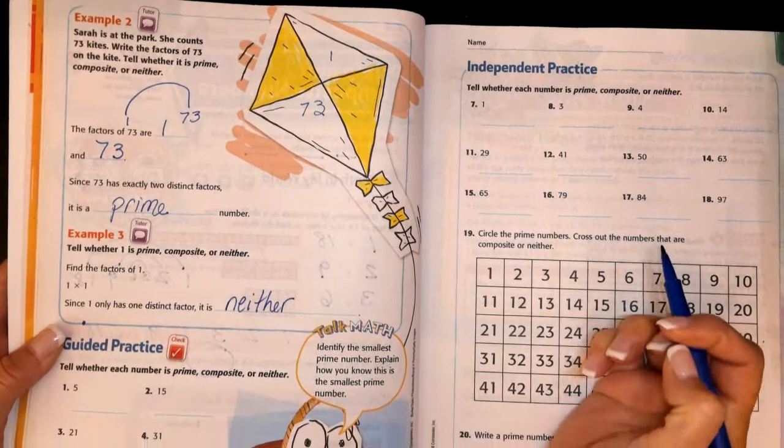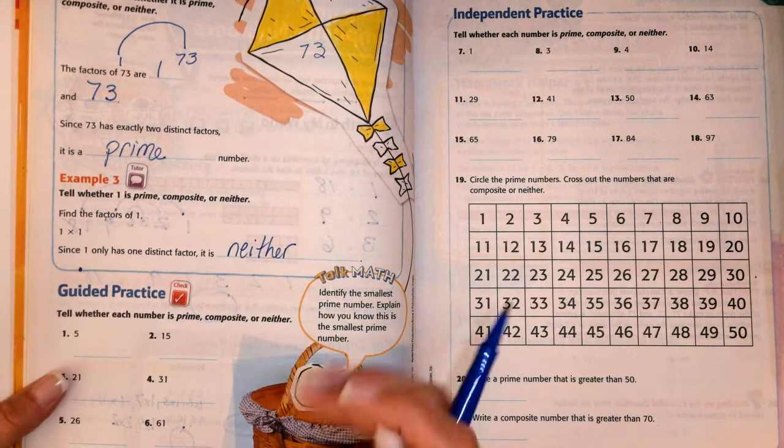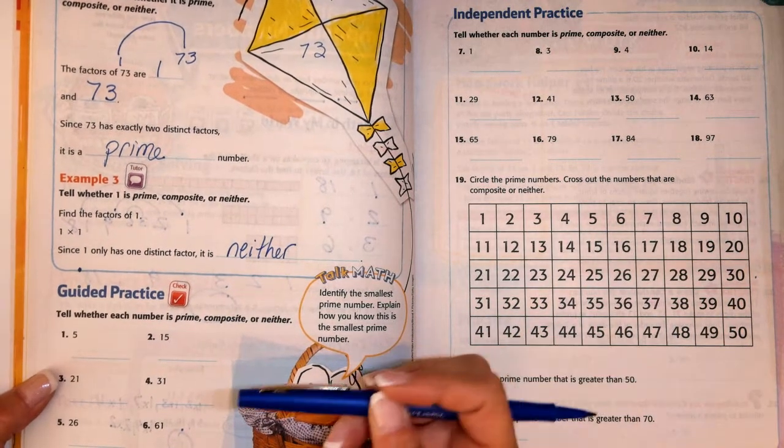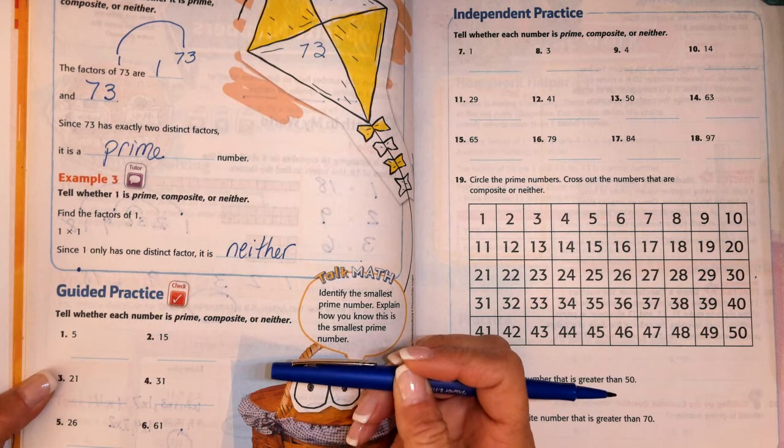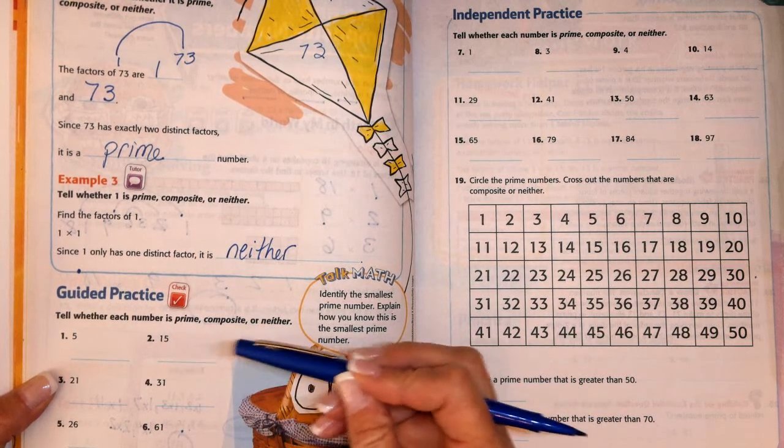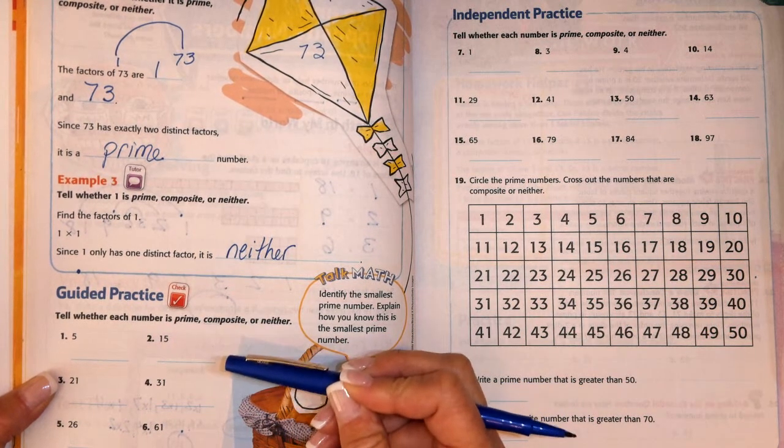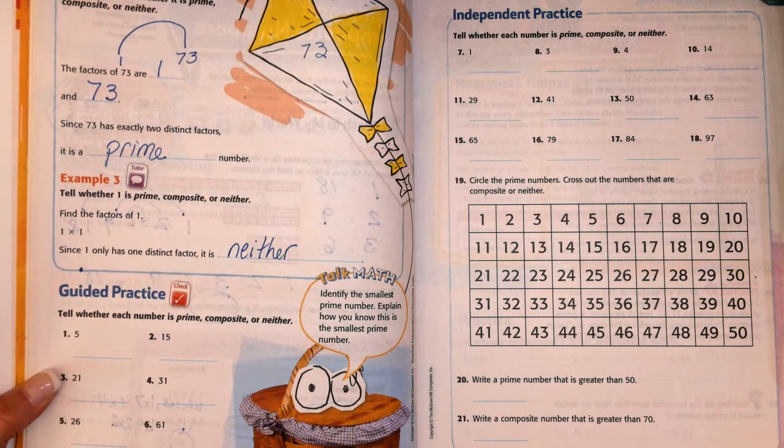I think you're going to have fun practicing these. Make sure that you don't just think that if it ends in a 1, it's prime. It's not always the case. So you have to really check it and think about it and work with your partners and your teachers. Have fun!